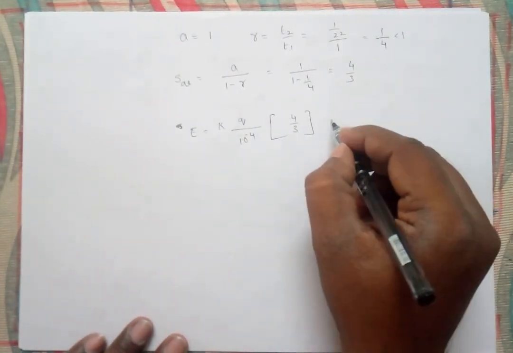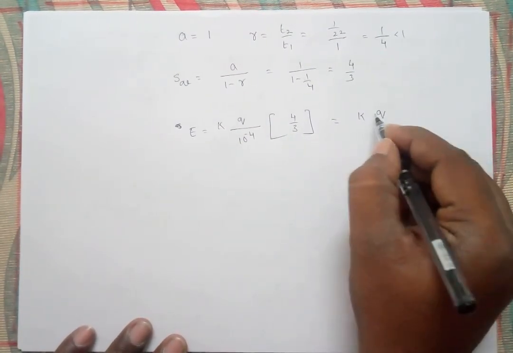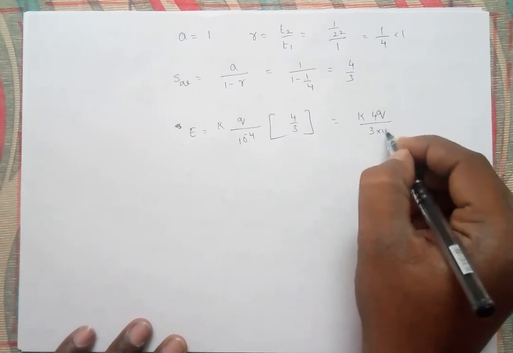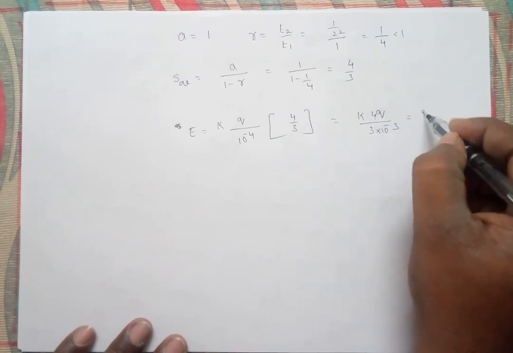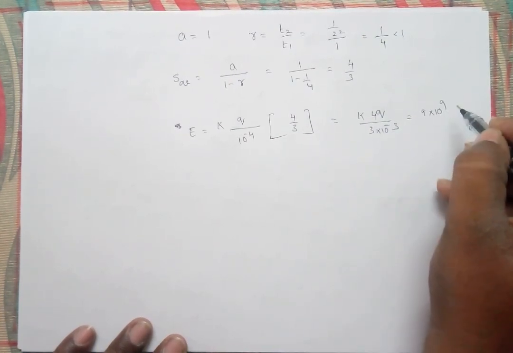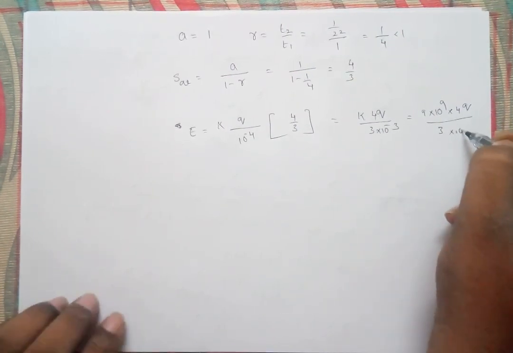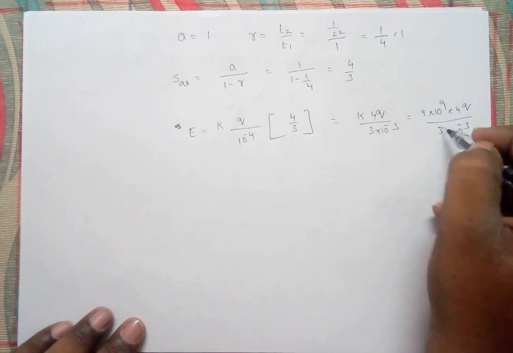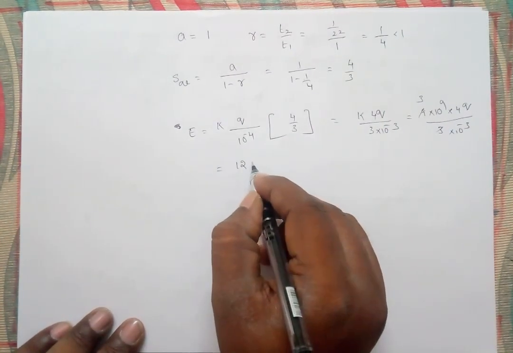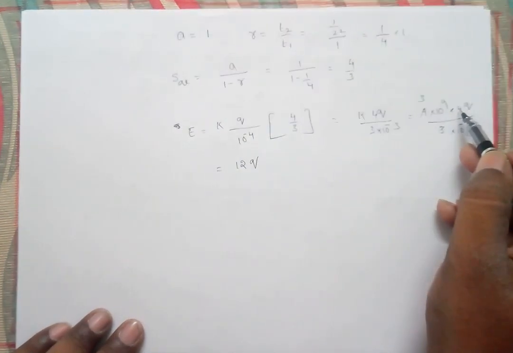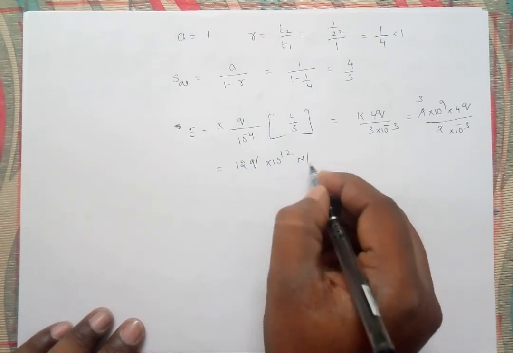Then we have kq by 3 into 10 raised to minus 3. So you can write the k value as 9 into 10 power 9, 9 into 10 power 9 into 4q by 3 into 10 raised to minus 3. Then it will be 3 threes are 3, 12, 12q. So 12q into 10 raised to 12 Newton per coulomb.